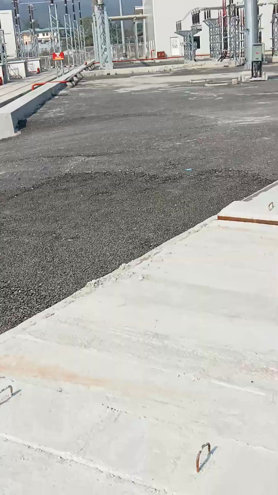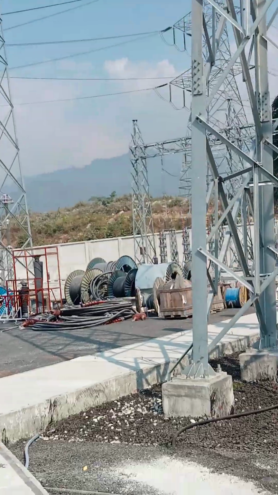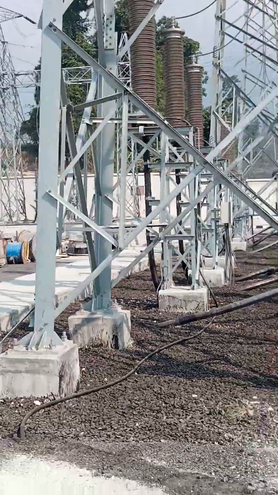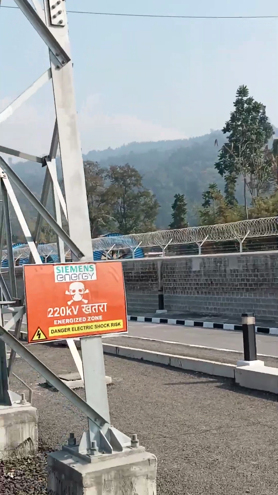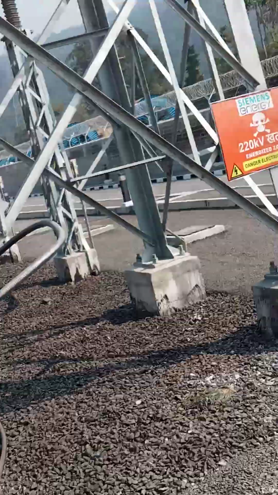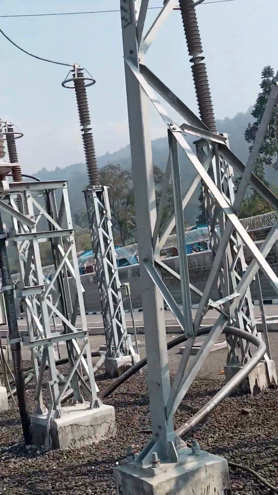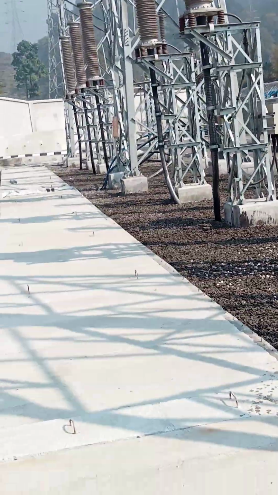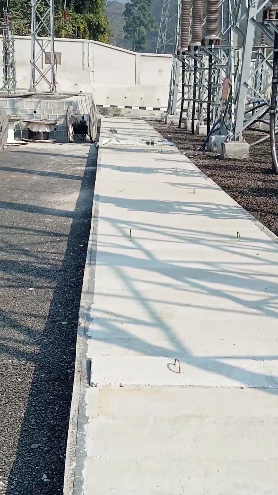In future I'll make a better video and upload it. This is a recently constructed house and it looks new. These are the extra materials left over. This is the 220 kV energized zone, and this is the receiving, and this is also receiving 220 kV.